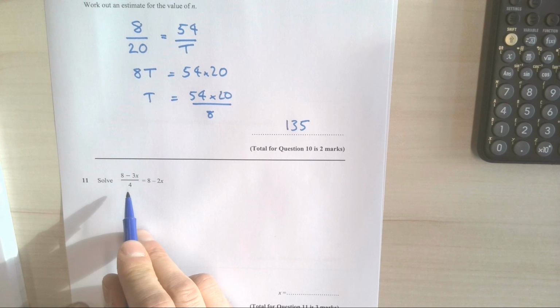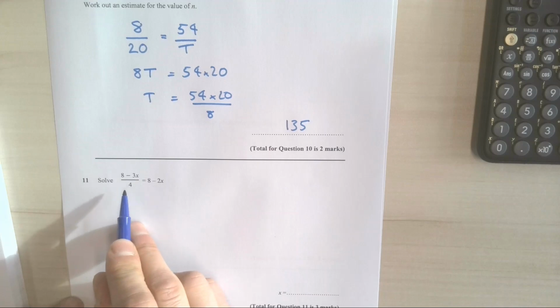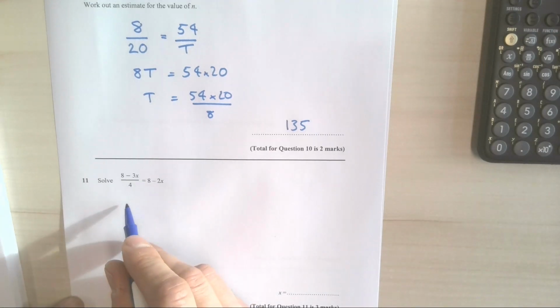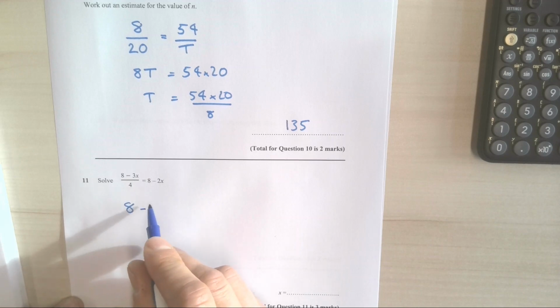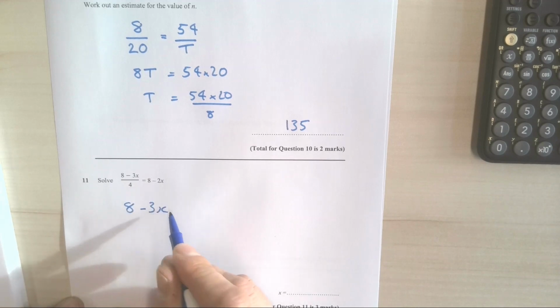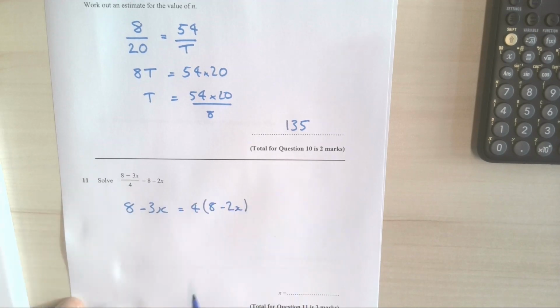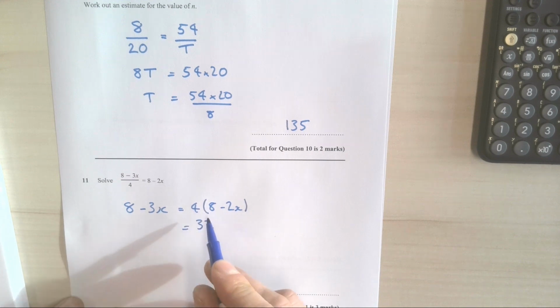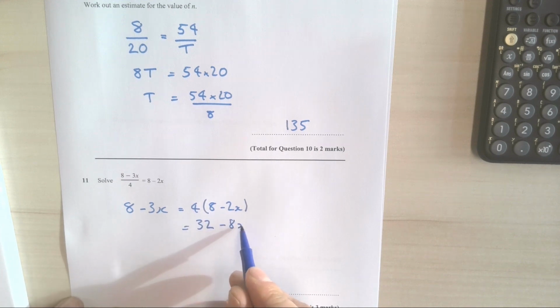Question 11. This is made awkward because you've got this fraction here. Everything on this left hand side is divided by 4. So I'm going to multiply by 4, leaving behind 8 minus 3x is 4 lots of 8 minus 2. Then I'm going to expand a bracket. So that's 32 subtract 8x.